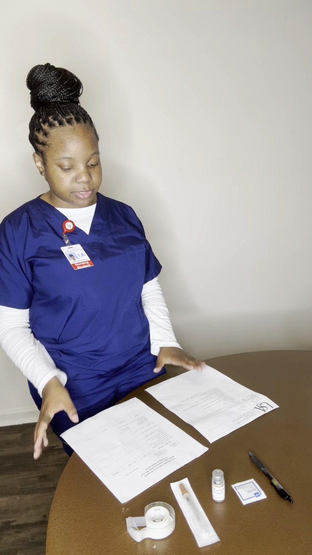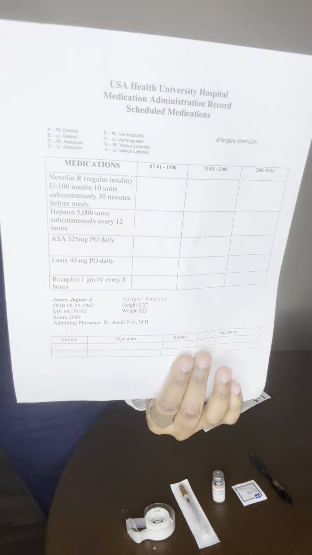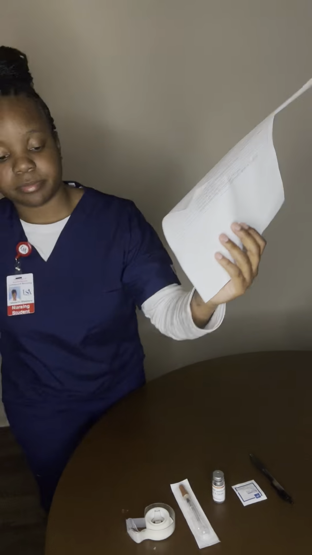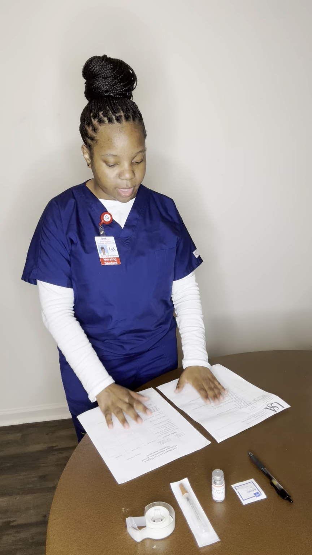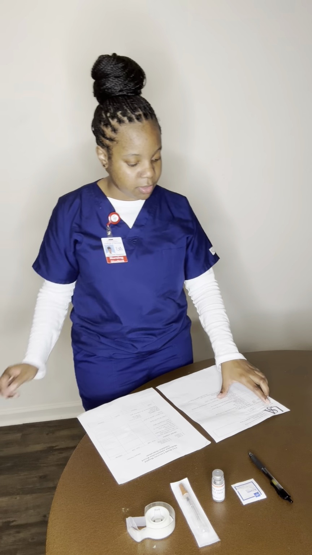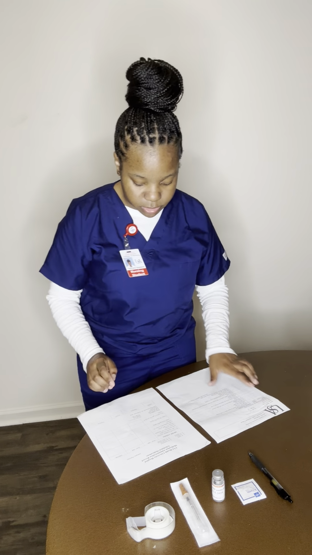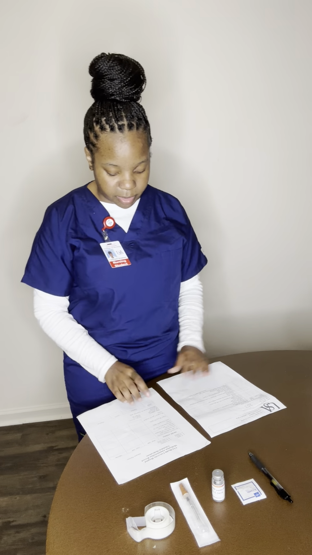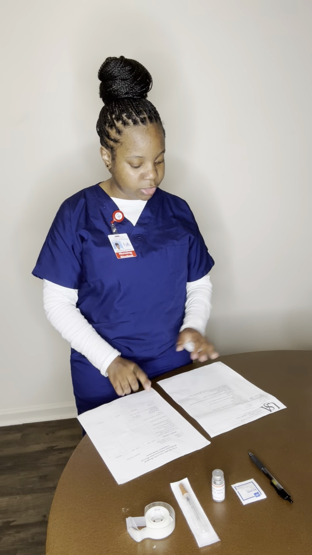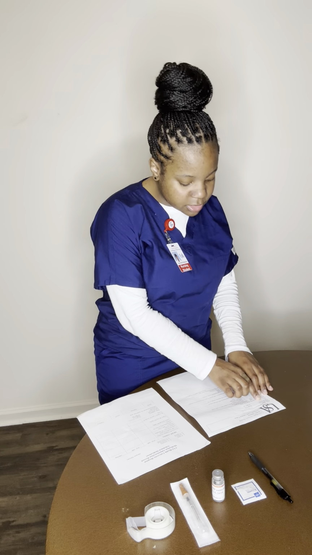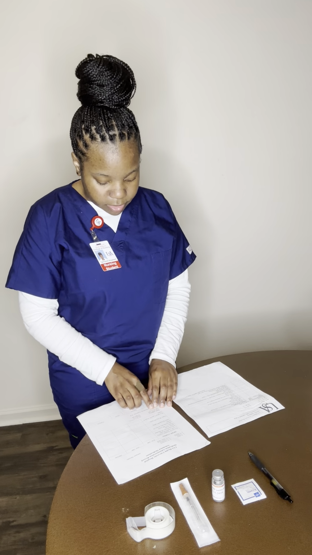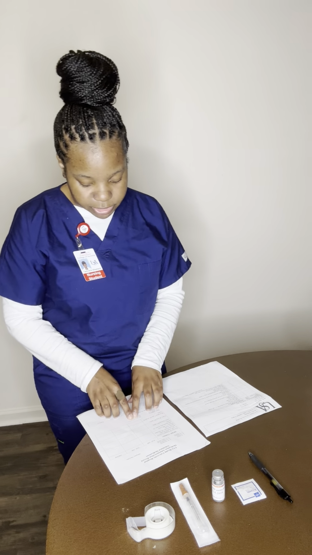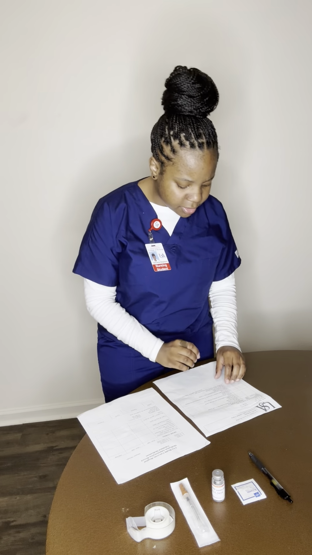So the next thing I'm going to do is compare my MAR to my patient care record form. Okay, so I'm going to compare the name. The patient is Jaguar Jones. Date of birth 8/25/1963. Medical record number 4176352. Allergies: penicillin. Now I'm going to read the order.